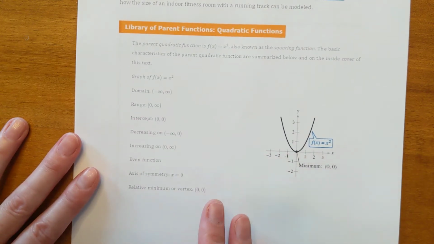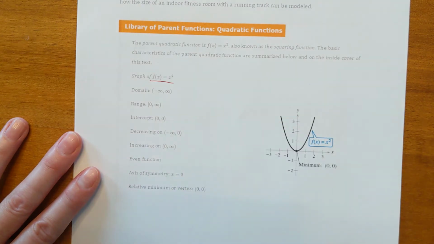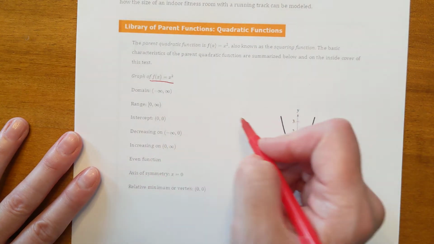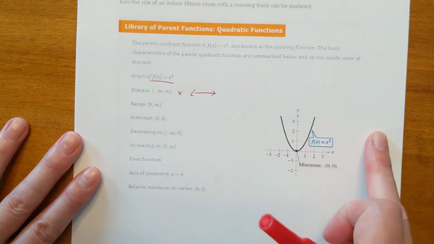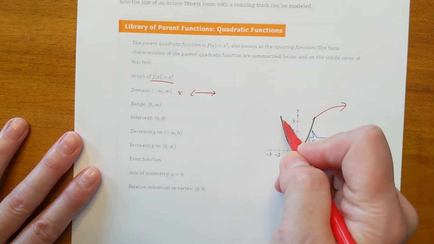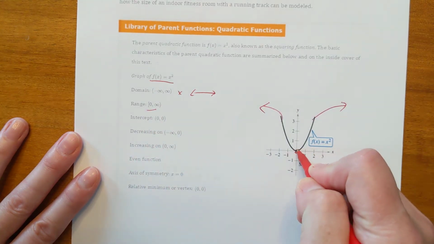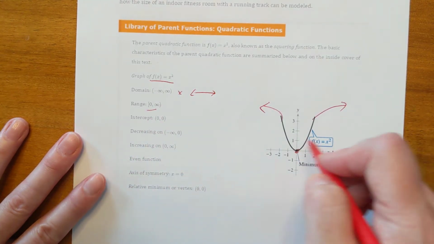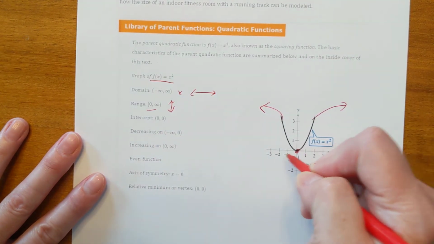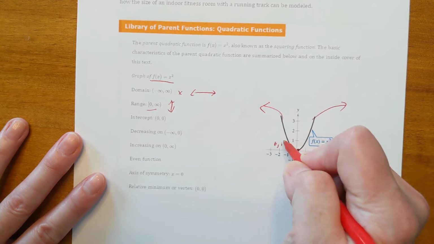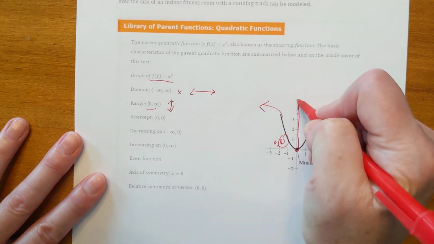All right, so here's a picture, quadratic function, which we've done before. The parent function of it is f of x equals x squared. The domain, remember, domain are the x values, where it goes left to right. It's going forever to the right and forever to the left. The range on the parent function starts at 0. Again, the range is the y value, and the y-axis goes up and down. And the y value here starts at 0, 0. So the y is 0. And then it goes up from there.